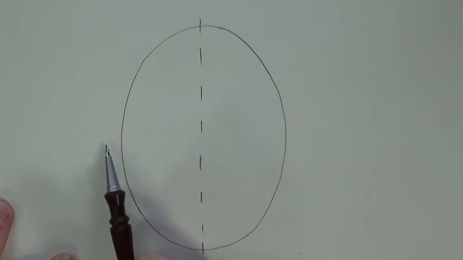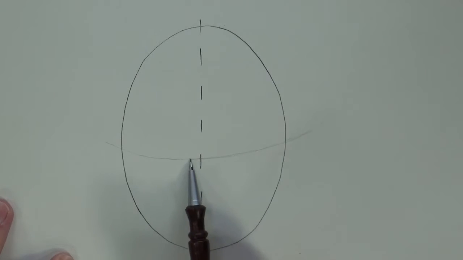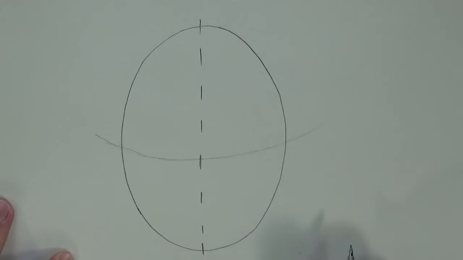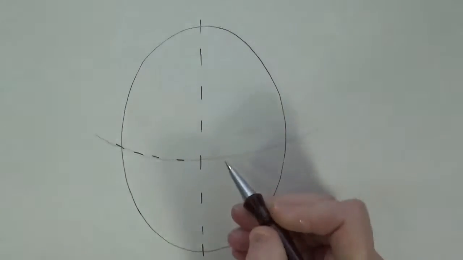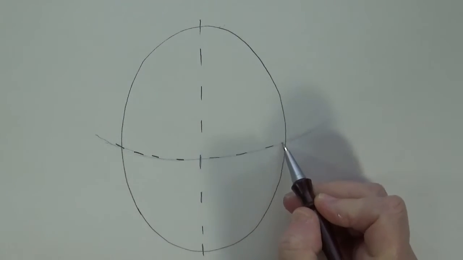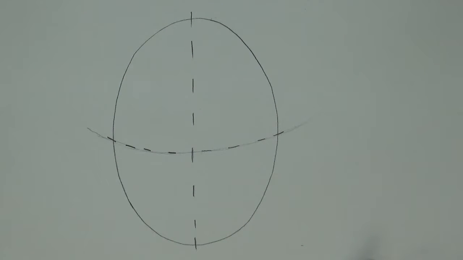Now, the next thing I like to do is I like to draw my center line, which crosses over. I like to draw it on a curve. Face is a curved object, so in order to curve an object, you have to use a curved line. So I'm going to use this curved line to help me align all of my facial features.